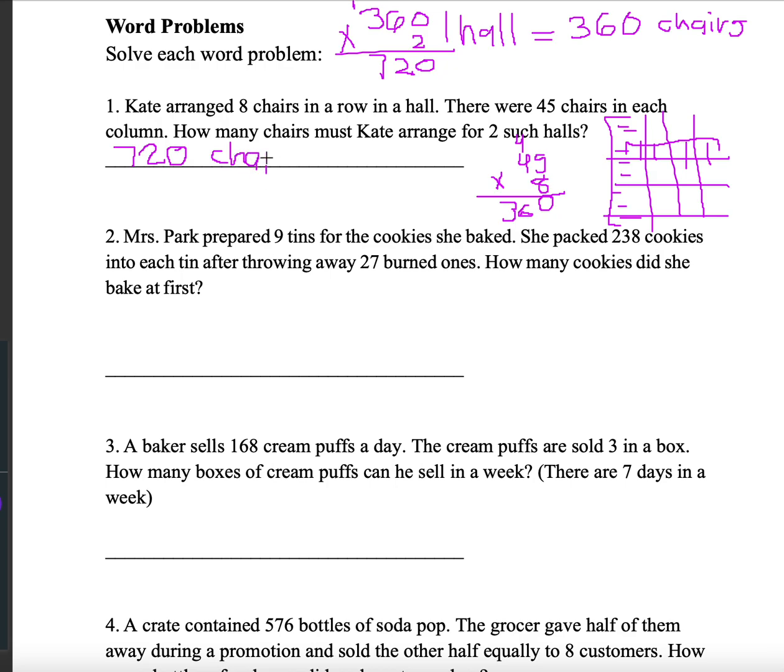chairs in total, because we found the total for 2 of the halls.